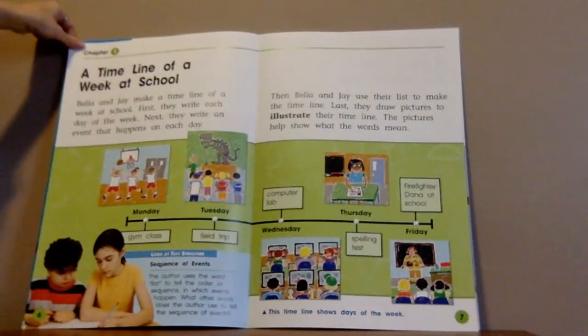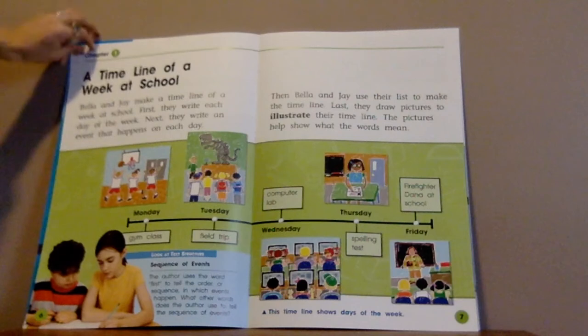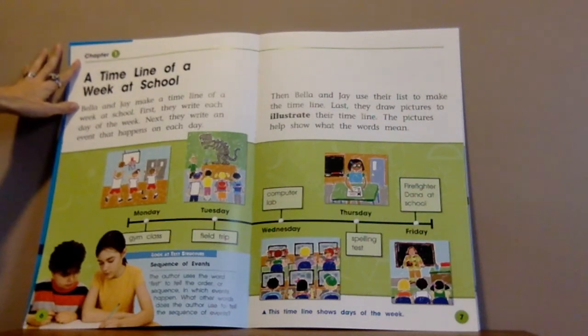Chapter 1. A timeline of a week at school. Bella and Jay make a timeline of a week at school. First, they write each day of the week. Next, they write an event that happens on each day. Then, Bella and Jay use their list to make the timeline. Last, they draw pictures to illustrate their timeline. The pictures help to show what the words mean.